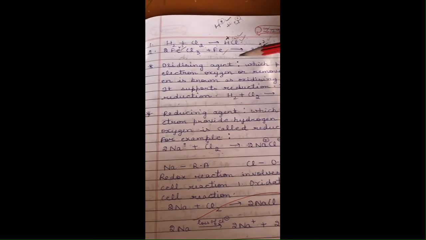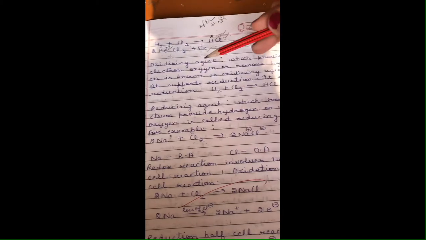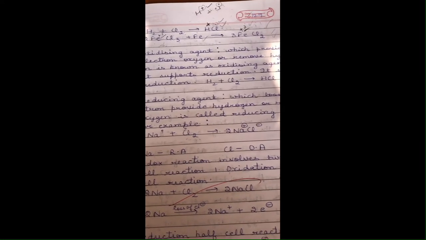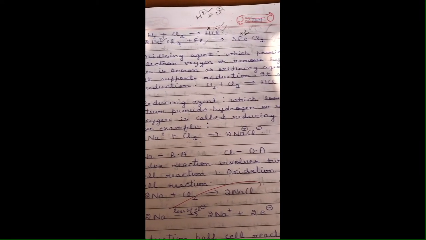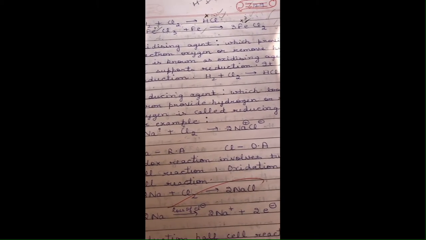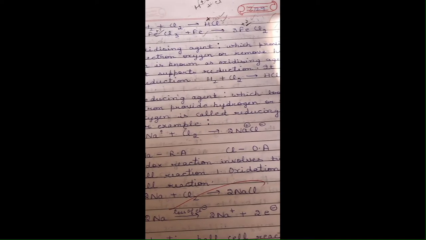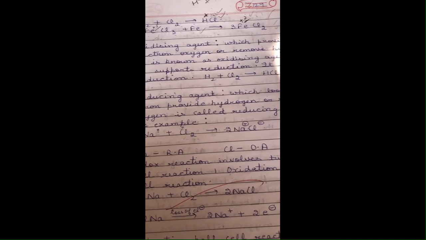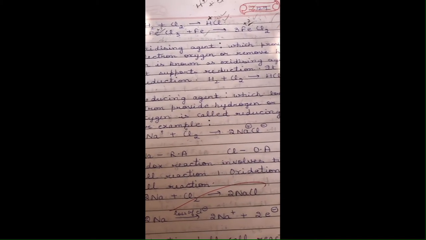Clear? And then the next is the oxidizing agents, which provide oxygen or remove hydrogen, is known as oxidizing agent. In simple language, you can say that those elements which itself get reduced, means electrons' addition is to happen on them, and the second element, what do they do to it? They oxidize it, okay. They support loss of electrons in the second element, because being electronegative themselves, reduction will happen on them.